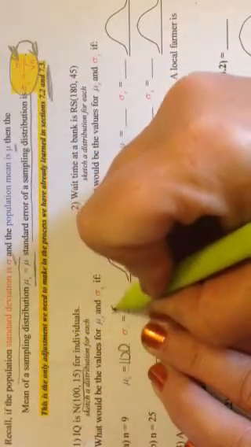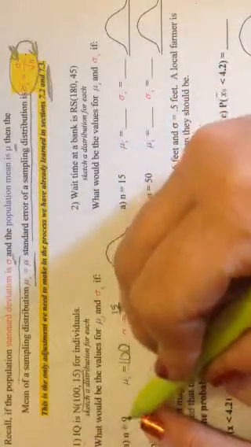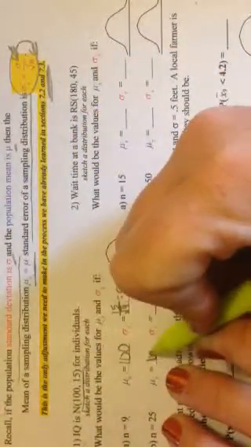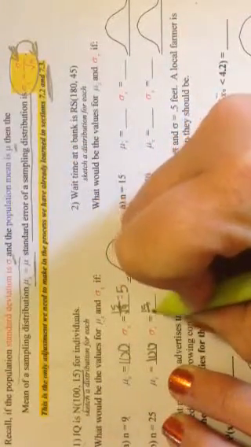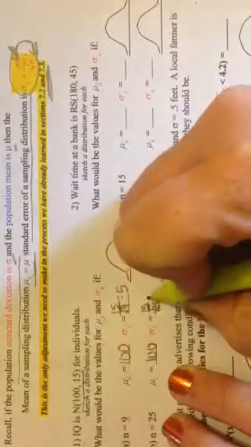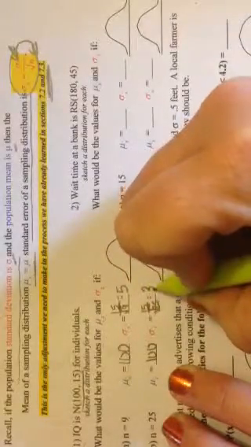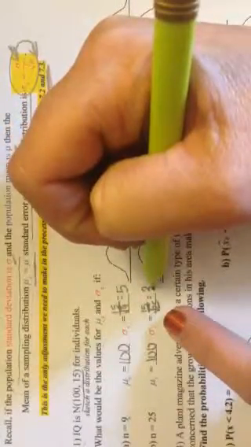But the standard deviation becomes the standard deviation divided by the square root of the sample size, which is 5. For this one, the mean would stay the same, but it would be the standard deviation divided by the square root of the sample size, which becomes 3. So you can see what happens is the larger the sample size, the smaller the standard deviation.